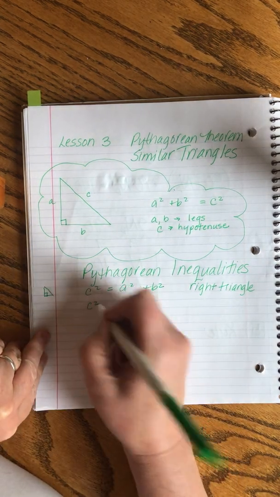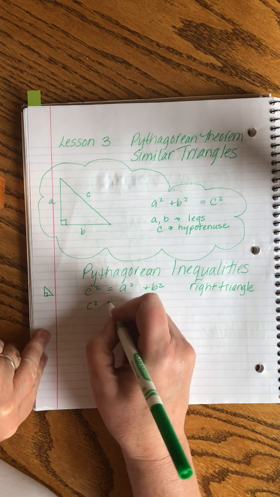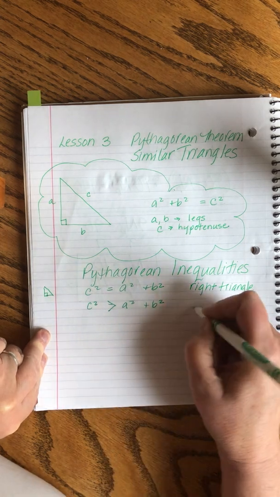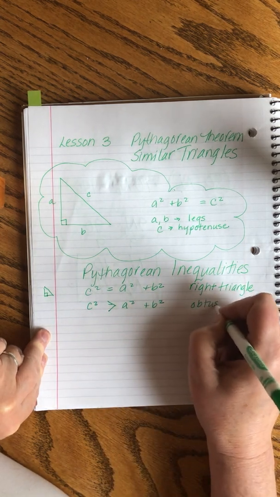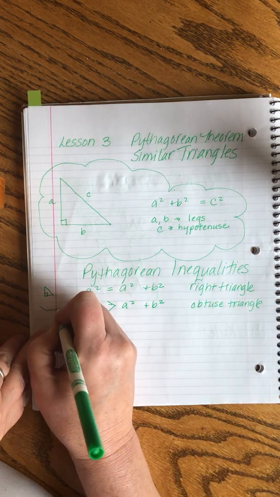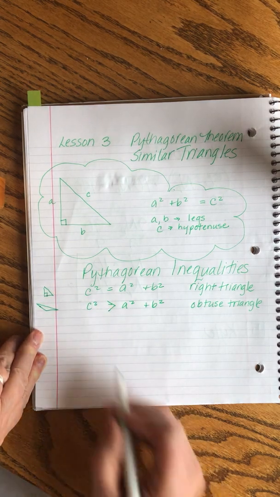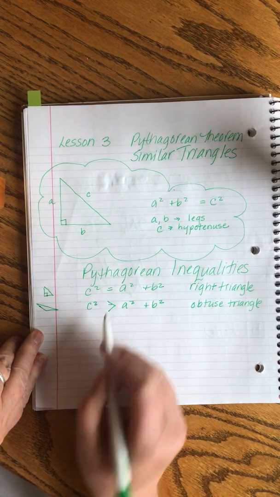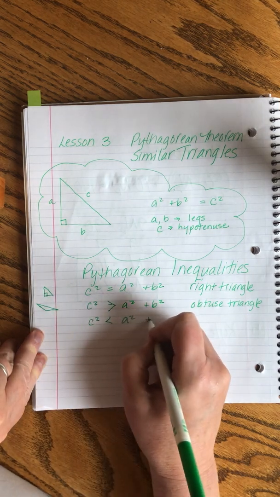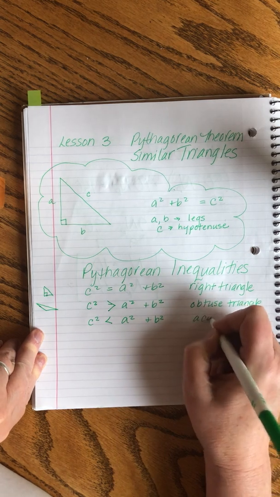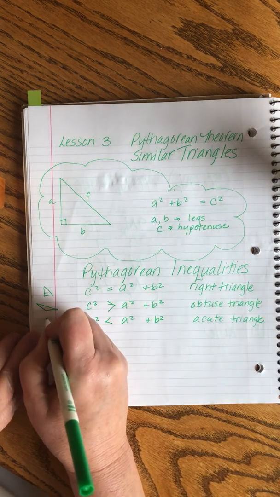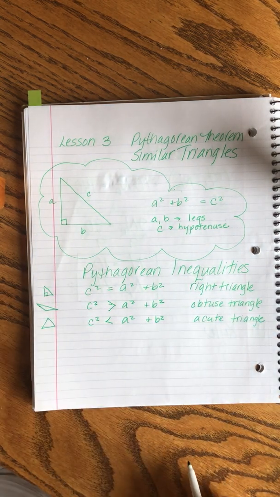If the square of the hypotenuse is greater than A squared plus B squared, that means we have an obtuse triangle. And remember, that's the kind that's like super tipped over, right? If C squared is greater than, pay no attention to that little squiggle. If C squared is less than A squared plus B squared, then we have an acute triangle. And that's the little guy like that, all right?